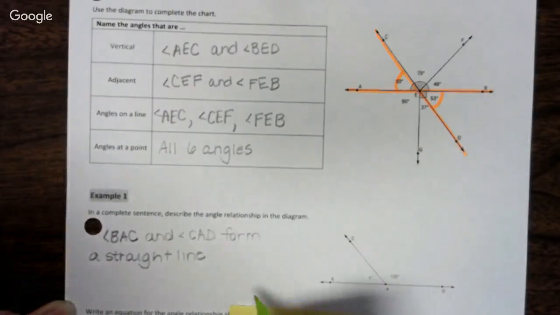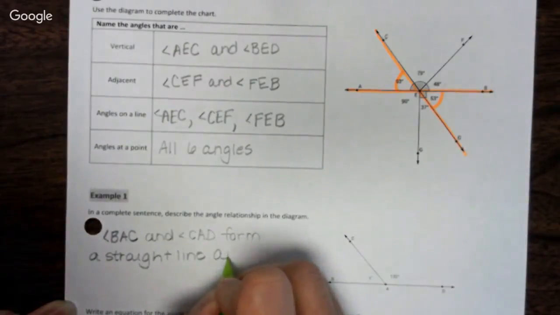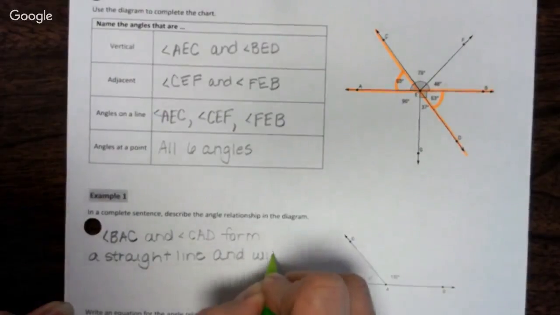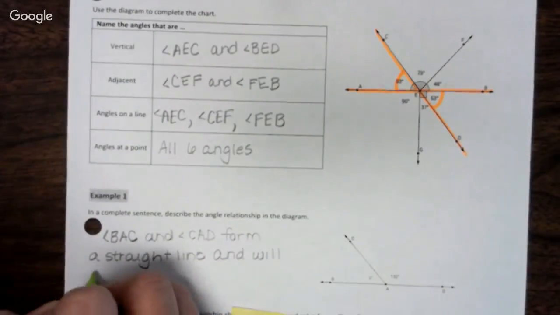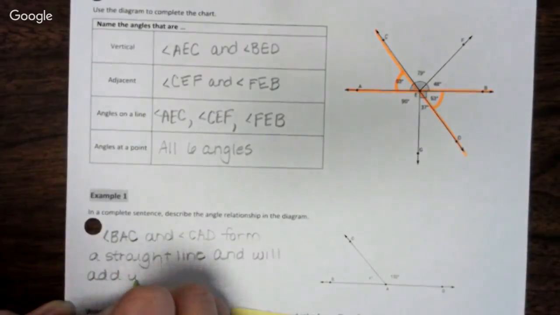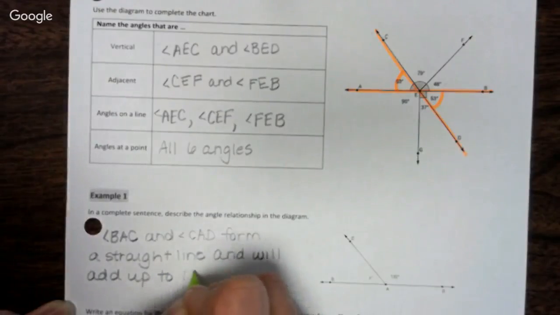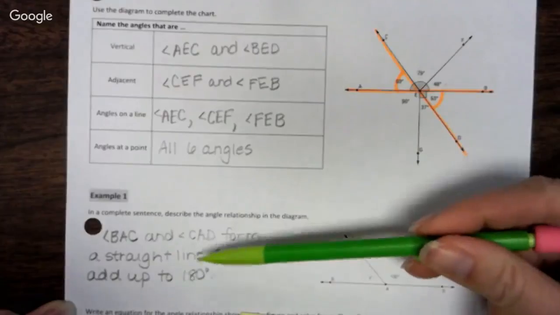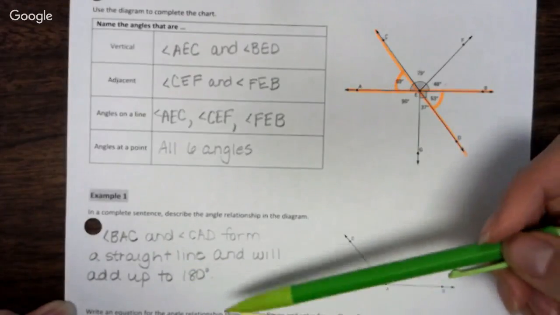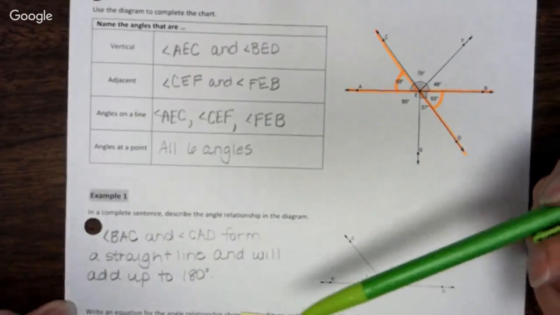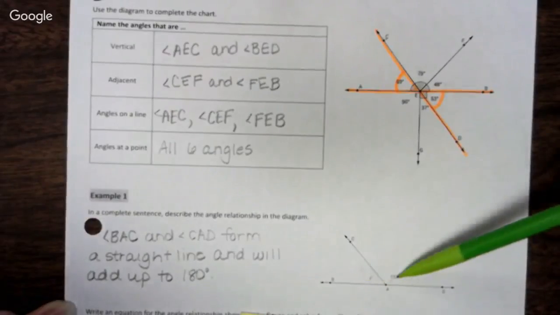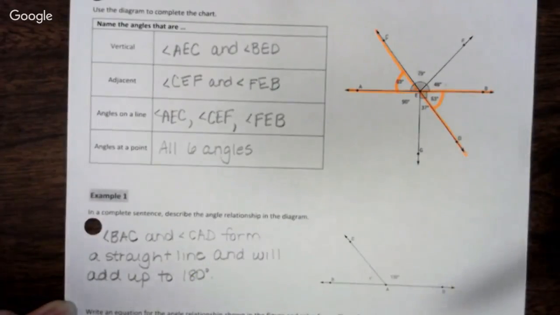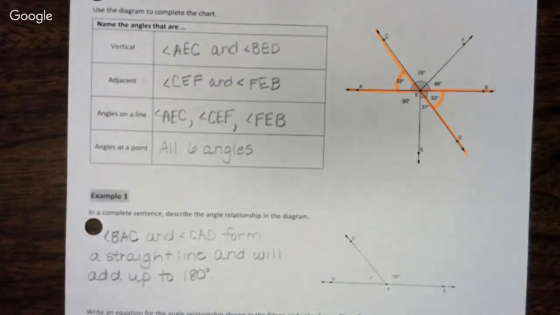You could say that they are angles on a line. And because they're angles on a line, they will add up to 180 degrees. So in this complete sentence, you're going to write what the relationship is and what that means in terms of solving this problem. So these are angles on a line, and what that means is that they add up to 180 degrees.